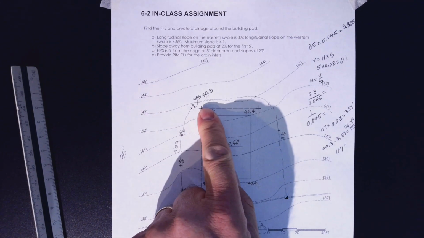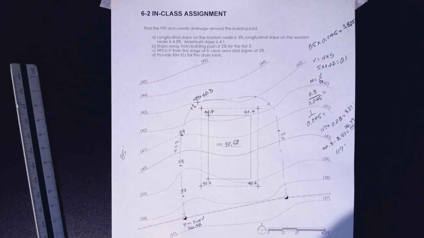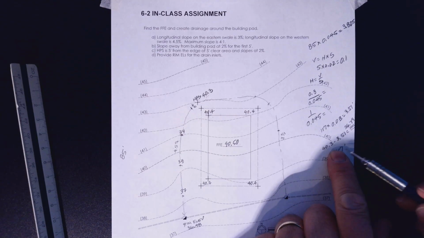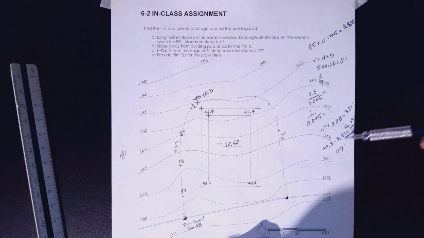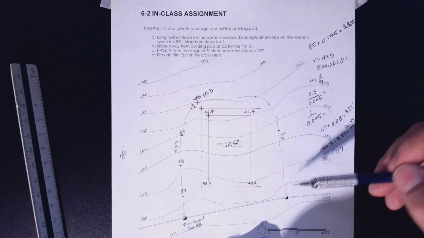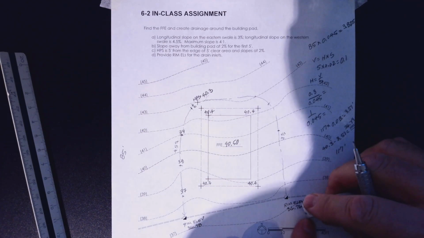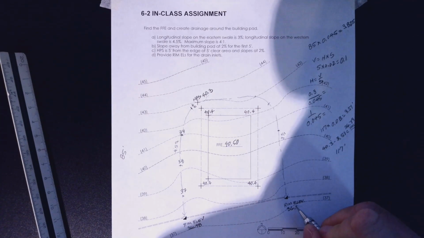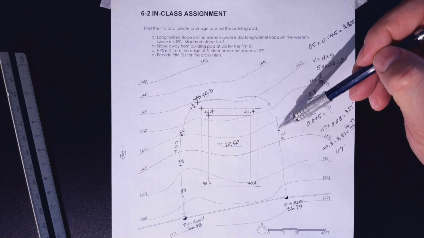So let's take 40.3 and subtract, oops, what did I do? I wrote that down wrong. No, 36.79, sorry. 40.3, we subtract 3.51, because that's what our vertical drop is. We get 36.79 rim elevation. 36.79.